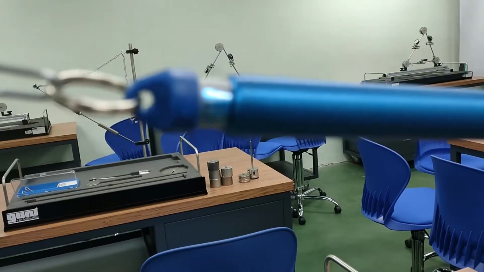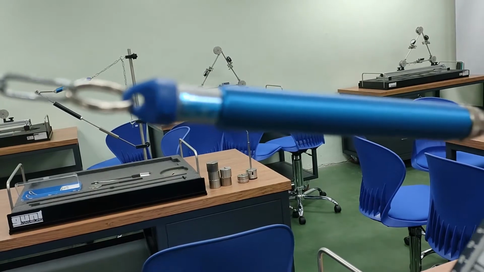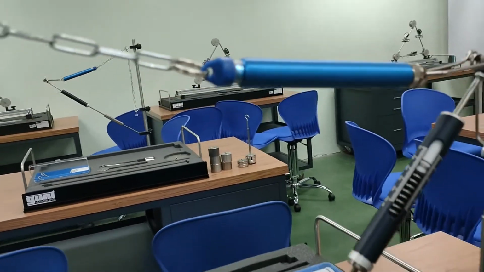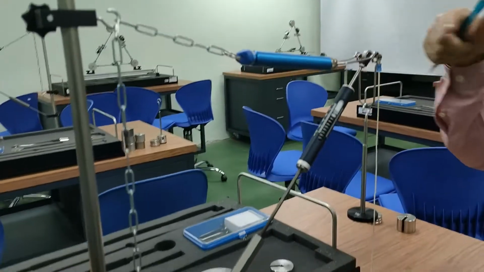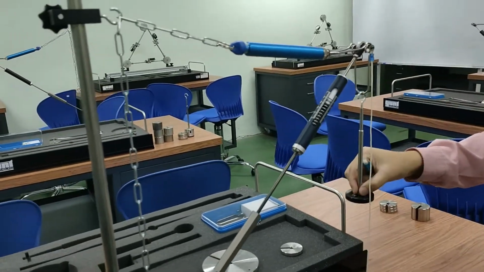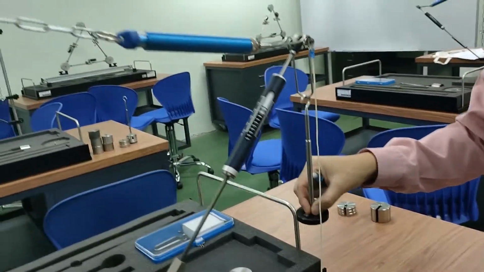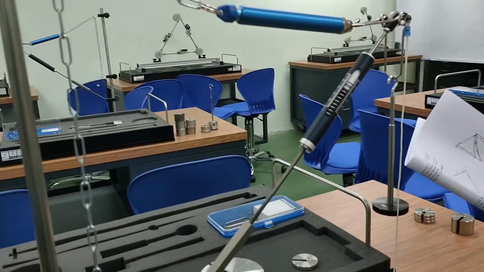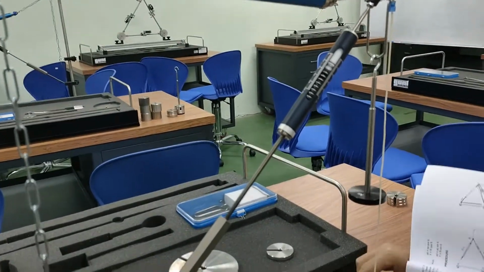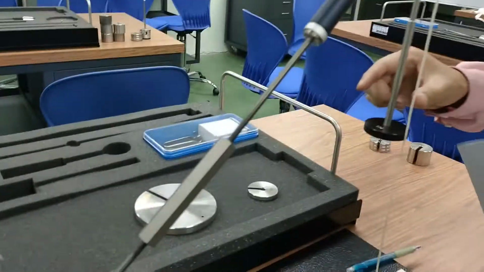Now I give some load, so it's going down. That's how the spring deflects. You can zoom out to see the whole structure. If you give load here, this is what happens to the structure. For the experiment, we're going to place the load here at this point.